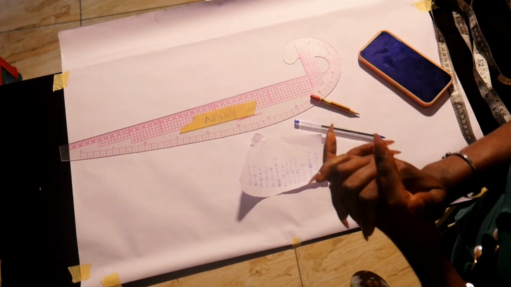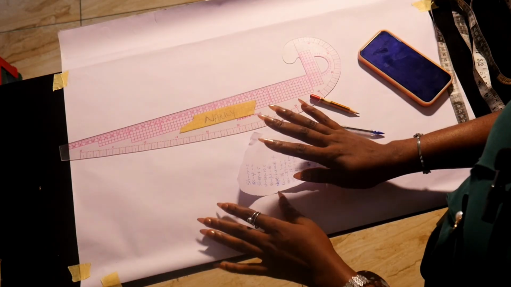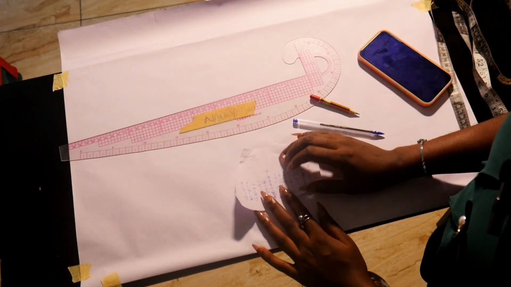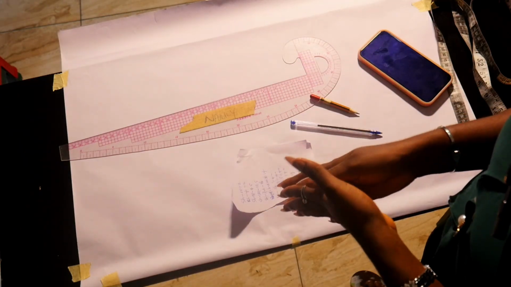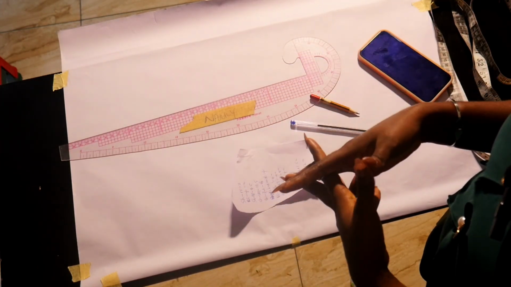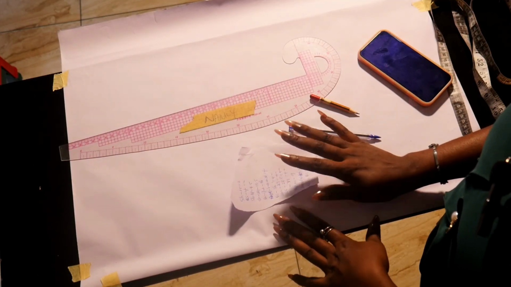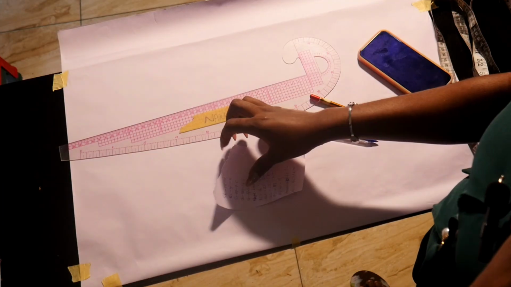Hello everyone, Pebzat here. So today we'll be learning how to draft a basic bodice block that you can use for all of your pattern drafting, from your basic gowns, corsets, and to those of you that make casual jackets as well. This pattern is your foundation for everything female wears, your foundation.